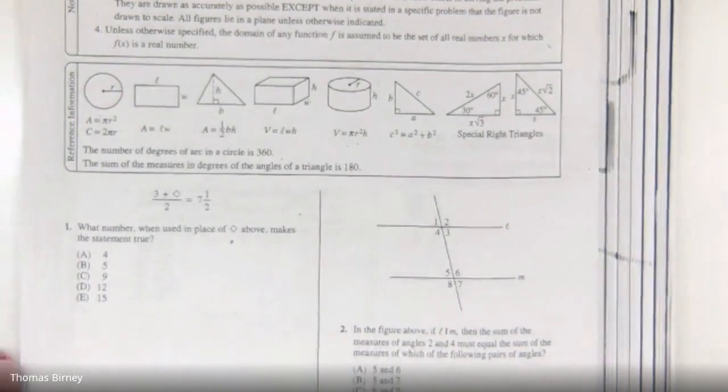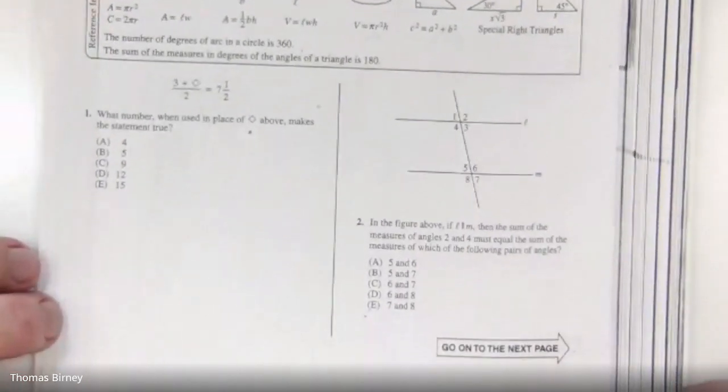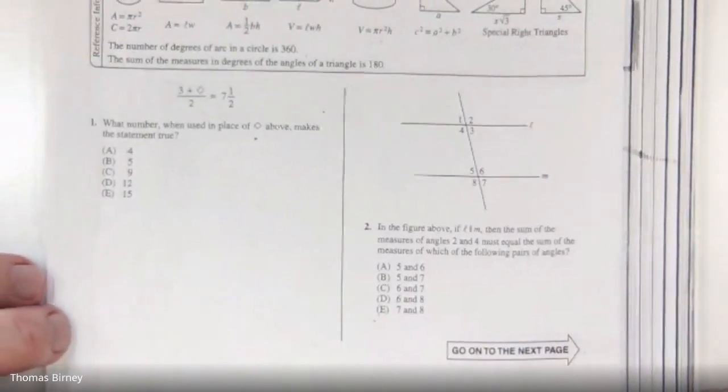I'll look at the next one. The next one is also considered an easy question. So if you take a look at this one, set it up. Notice how you've got these angles here. And it's talking about which angles are congruent. So if they say that 2 and 4 are equal, this is actually just a visual. And if this takes you more than 20 seconds, you're way overthinking the problem.